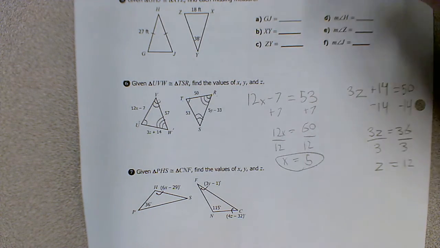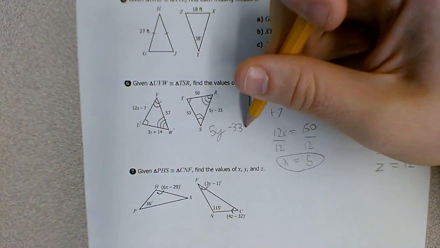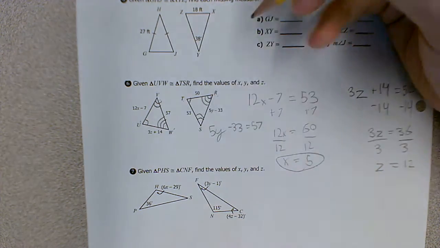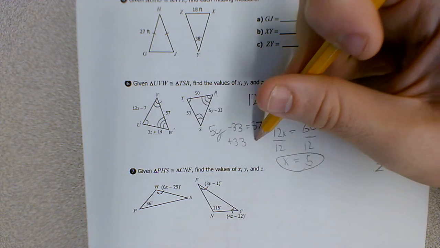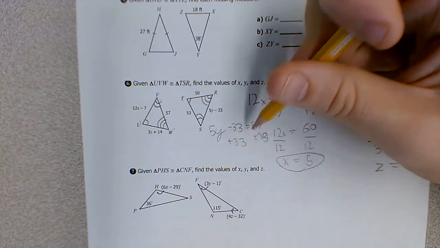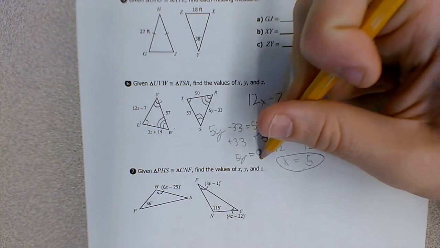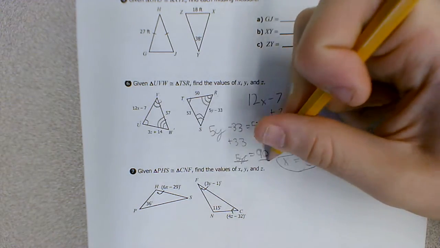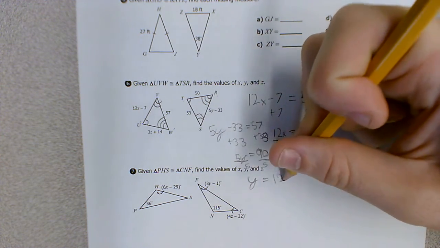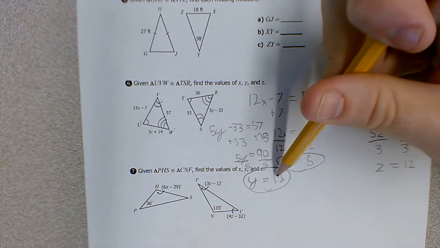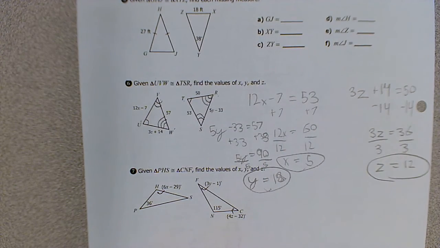Lastly, VW is 2, 3. SR is 2, 3. So I can find that 5y minus 33 equals 57. Okay? So I add 33 to both sides. And I have 5y equals 90. Okay? Divide both sides by 5. And y equals 18. This gives me all three of my answers to this question.